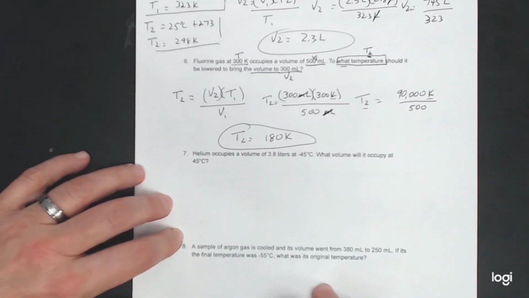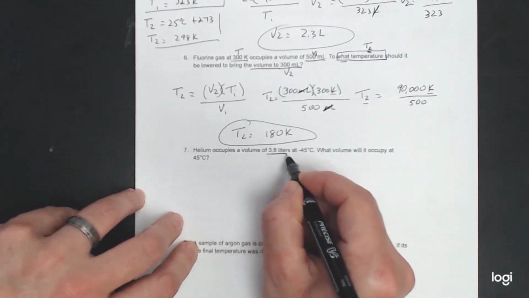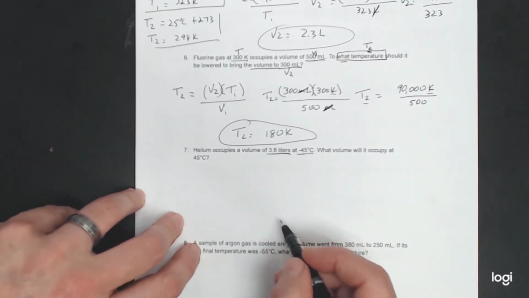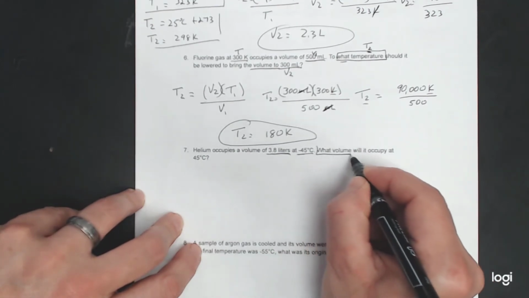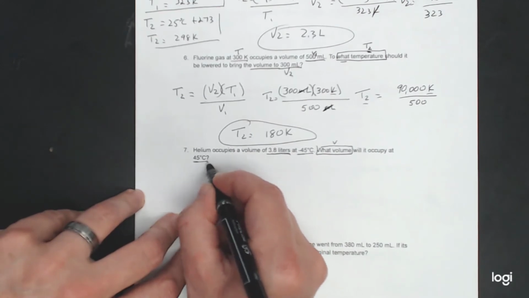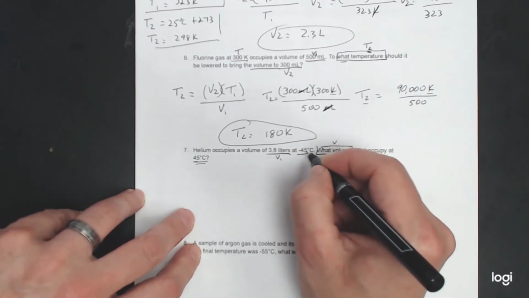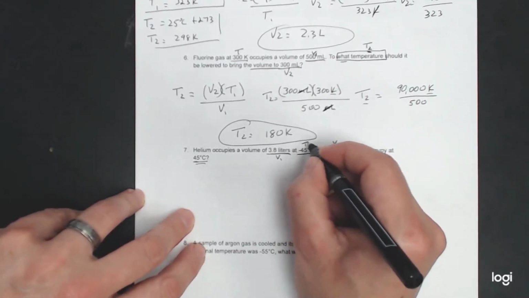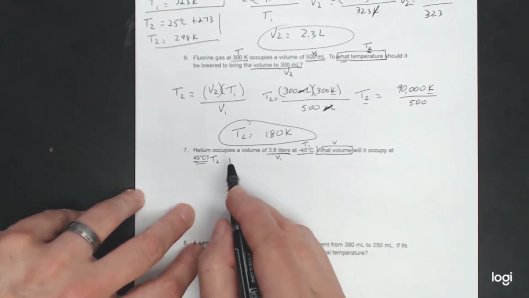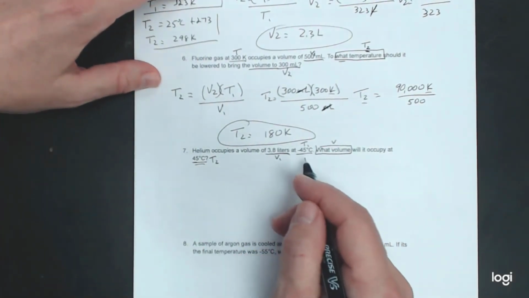All right, number 7. Helium occupies a volume of 3.8 liters at negative 45 degrees Celsius. That is cold. What volume? It looks to me like we are looking for a volume here. Will it occupy at 45 degrees Celsius? All right, so this is going to be our V1, 3.8 liters. Negative 45 degrees Celsius is going to be our T1, and 45 degrees Celsius is going to be our T2. Now, because our temperatures are all given to us in Celsius, yes, we're going to have to do our temperature conversions. Let's do that.